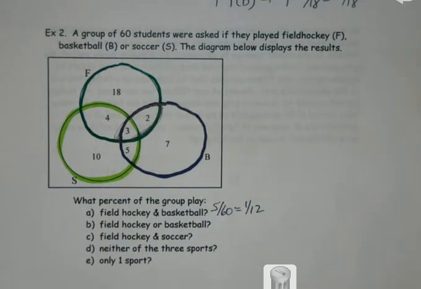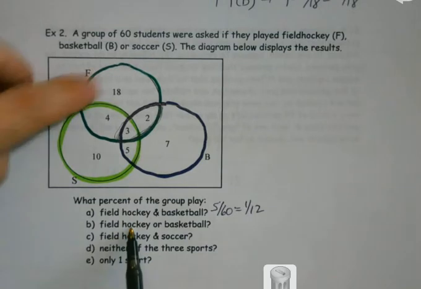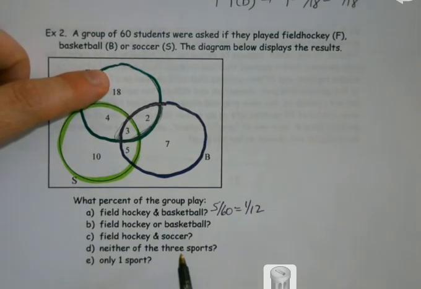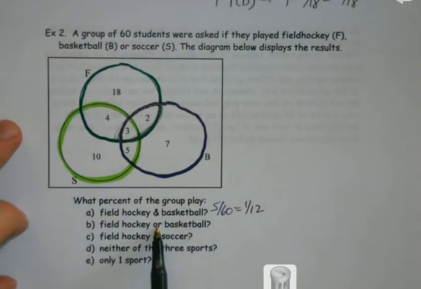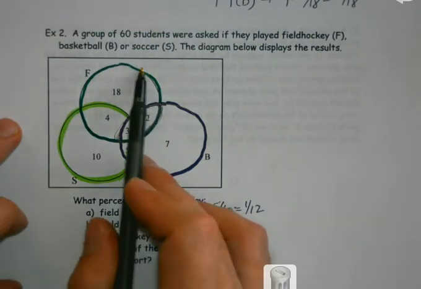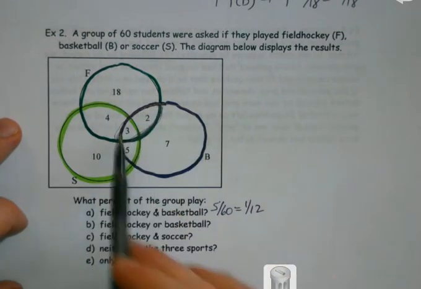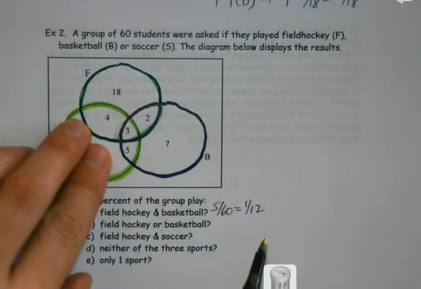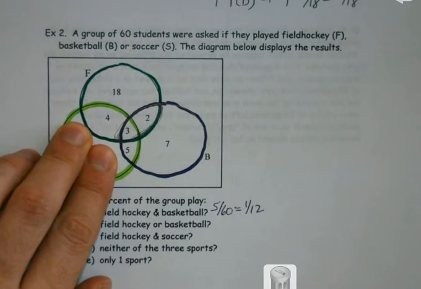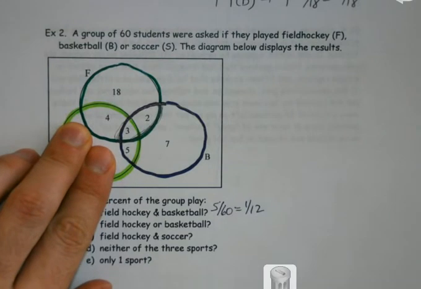So then, let's see what else we got here. Field hockey or basketball. Now what was being mentioned before is what we're looking at, because now it's all the field hockey and all of the basketball. So basically, anything that you see. Okay. So now, here's a couple of ways I might consider looking at this.